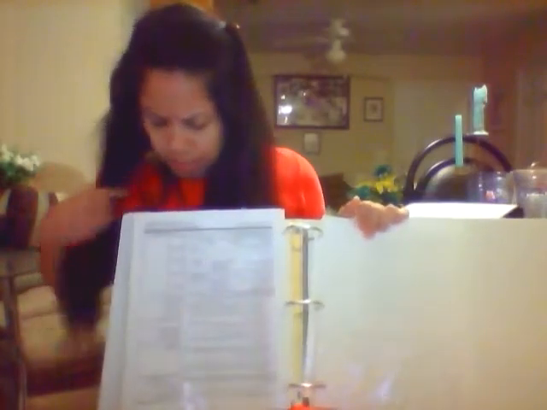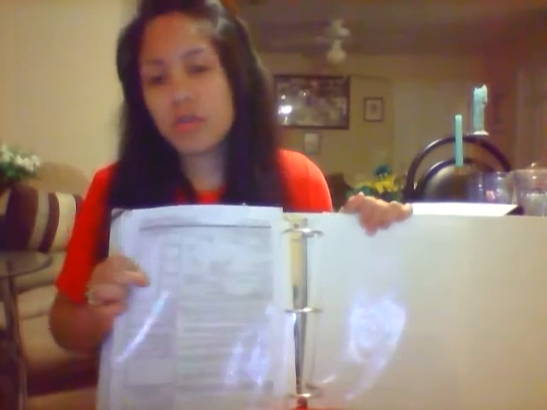Next page is the applicant's I-485 application for permanent residency. So this is the form that the applicant should fill out, sign, and date. So make sure that you fill it out neatly. And if you have nothing to answer on a question, don't leave it blank. Just put NA or none. Okay.